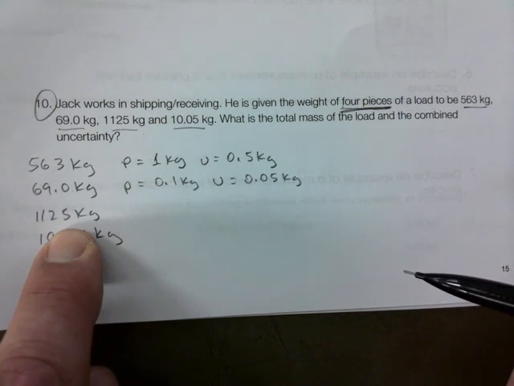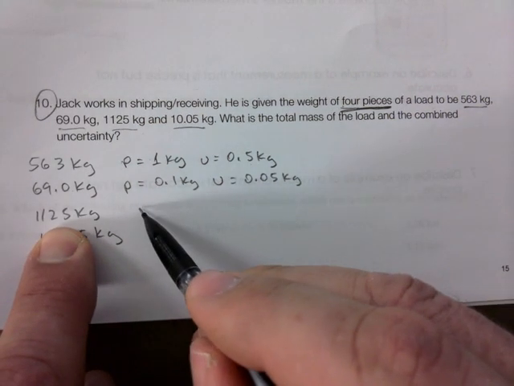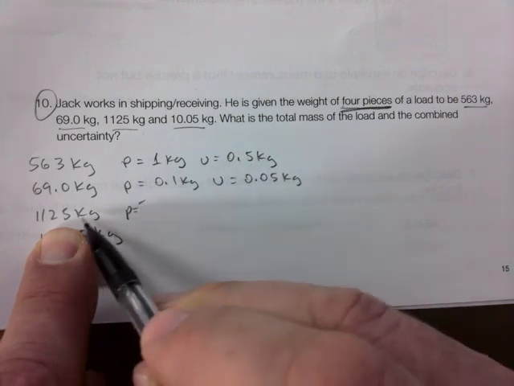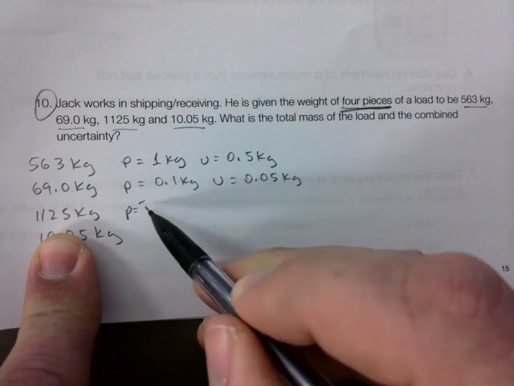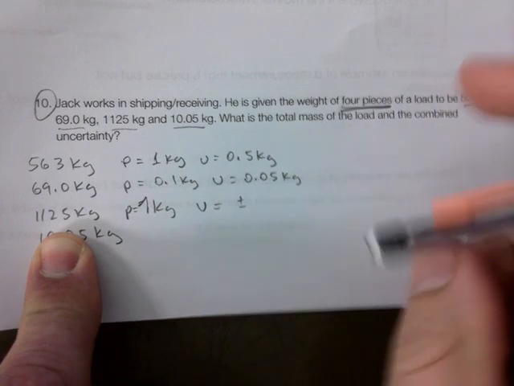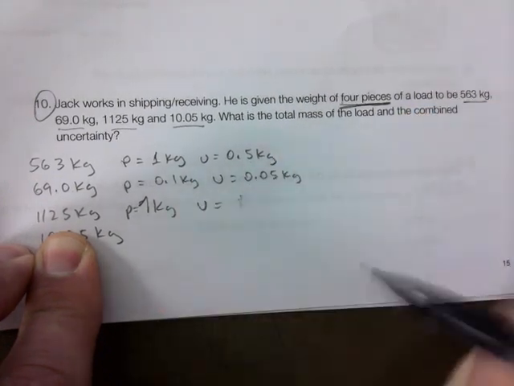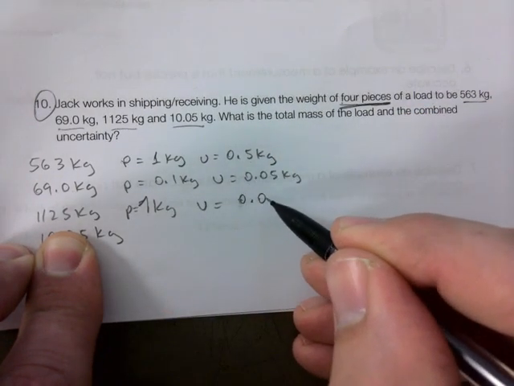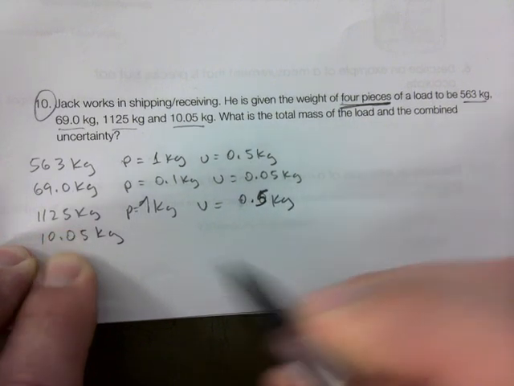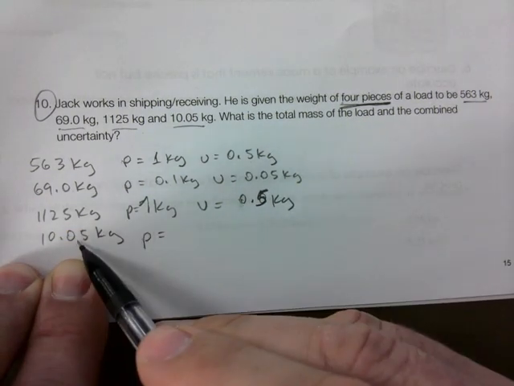Okay, next. What about this one? It's 5 kilograms. No, it's not 5 kilograms. We focus on that 5. It's 1 kilogram. Oh, you don't need to do the plus or minus here. You just say that that's the uncertainty. Sorry, 0.5 there. And then this one, what's the precision for this one?